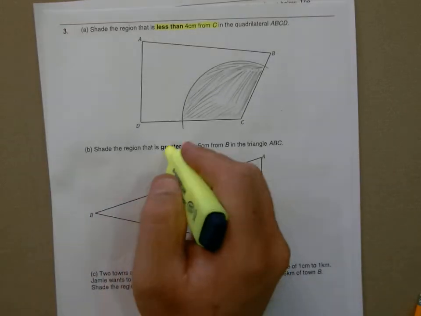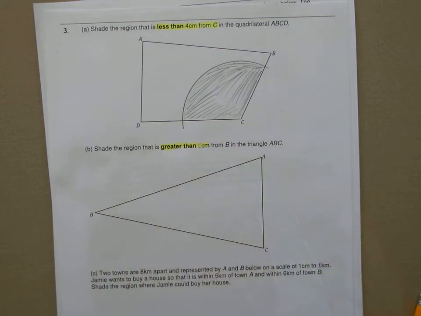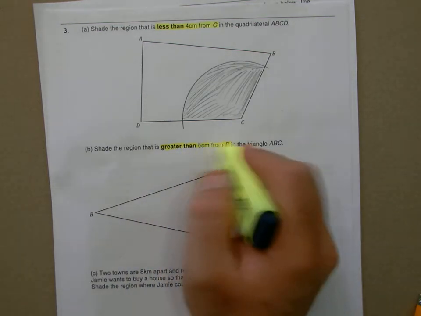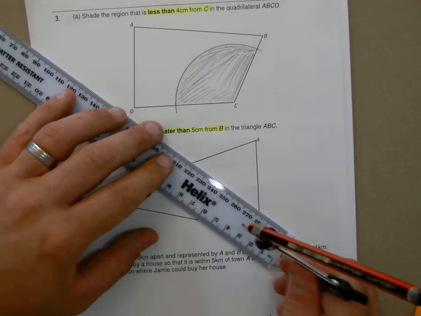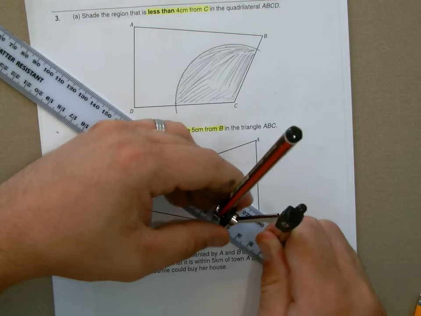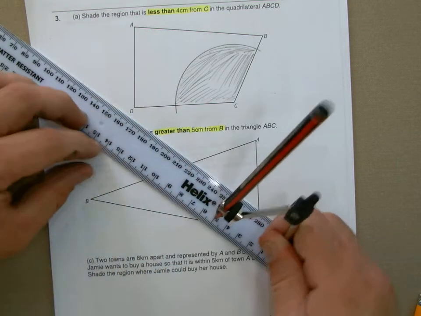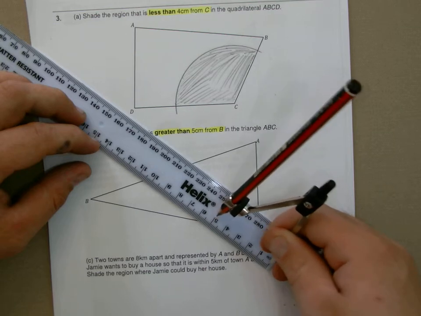So part B then is to shade the region that is greater than 5 centimeters. In that case, greater than means that we need to be at a further distance than 5 centimeters, and it's talking about from B. So again, get my compass, because we're talking about 5 centimeters from a point. Measure that out to be 5 centimeters, so get that exact measurement.